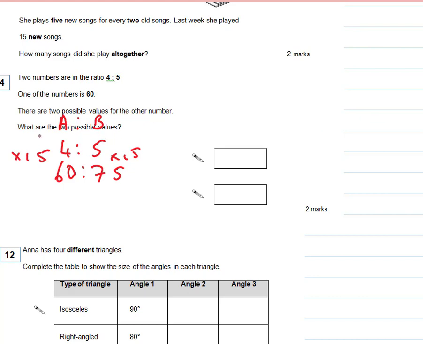Okay, so because the question says there are two possible values, on the other hand, we can have B as 60, because the question is not telling us that this number is 60 or this number is 60. It says one of the numbers is 60. So in this particular situation, this number was 60, and in this particular situation, this number is 60.